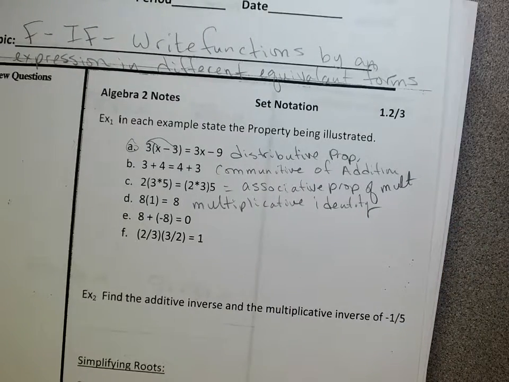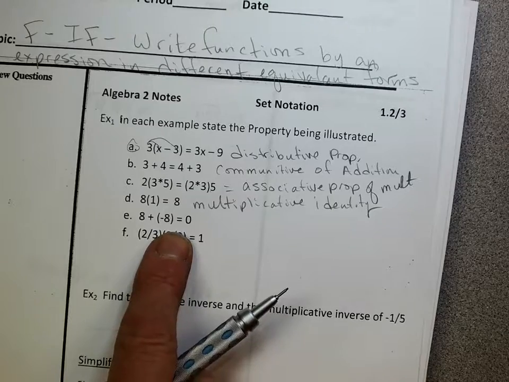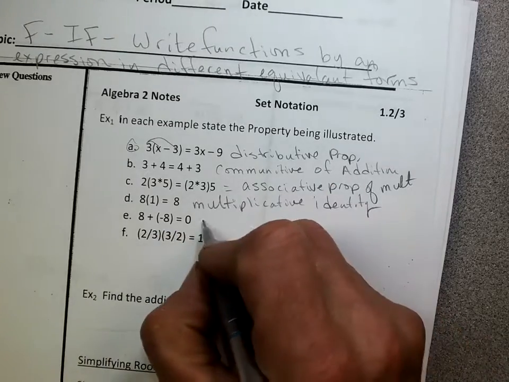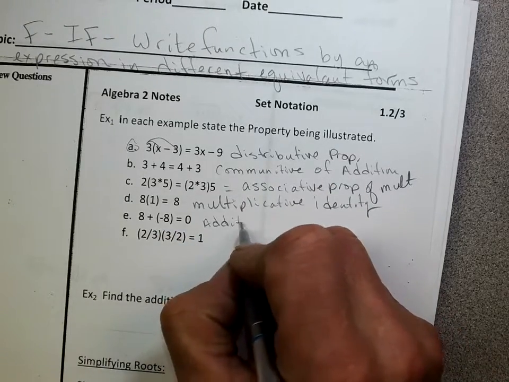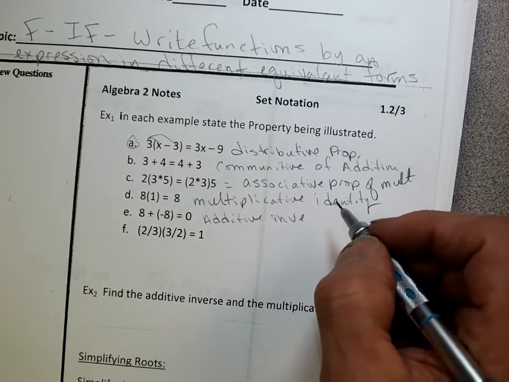E, kind of adding it to its opposite, right? 8, negative 8. But in math, the word inverse means opposite. So it's my additive inverse. Additive inverse. Can you guys see okay back there? Okay.